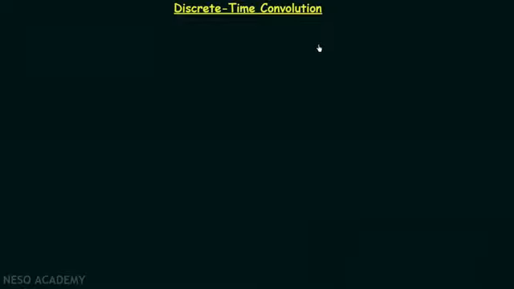We have already completed continuous time convolution, and we know that convolution is used to calculate the output of an LTI system when the input to the LTI system and the impulse response of the LTI system are provided. In this lecture, I will explain how to perform discrete time convolution. I will first give you the idea of discrete time convolution, and then we will solve one example. So let's move on to our discussion.